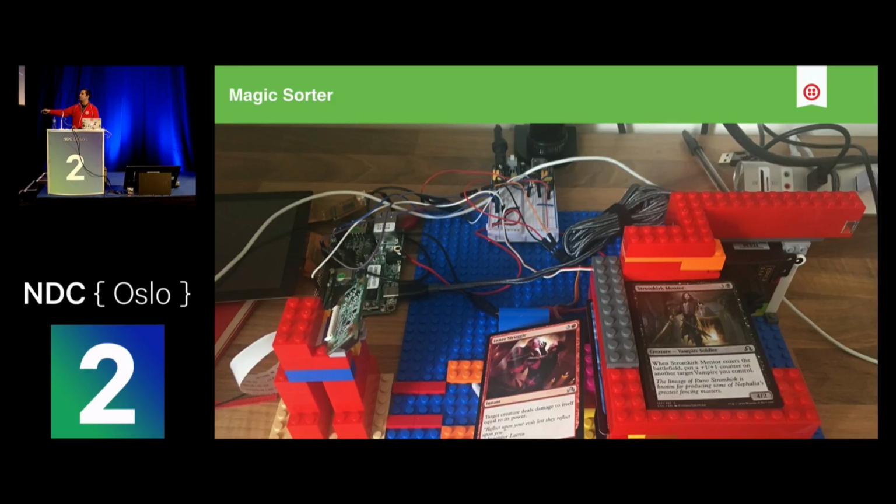When that servo holds it, I know that servo is holding it because I have a light sensor at the bottom here. My card covers the light. So whenever it covers the light, I know there's a card placed in there. So that's when I know to go and take a picture of it.